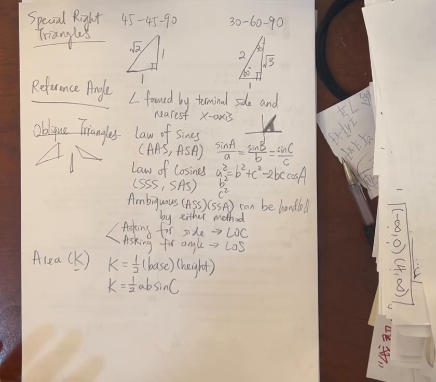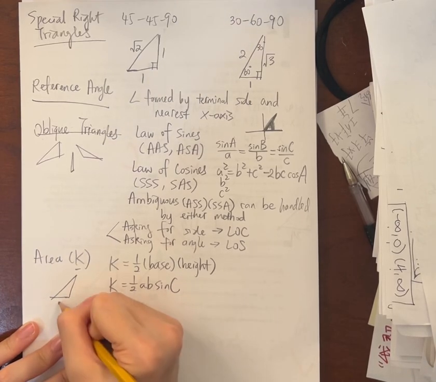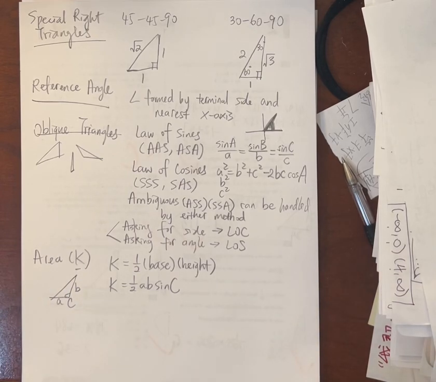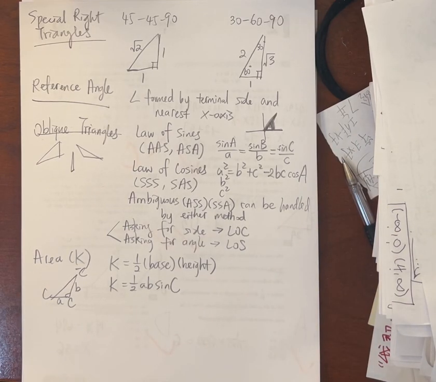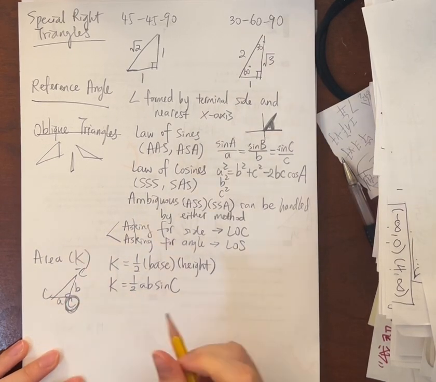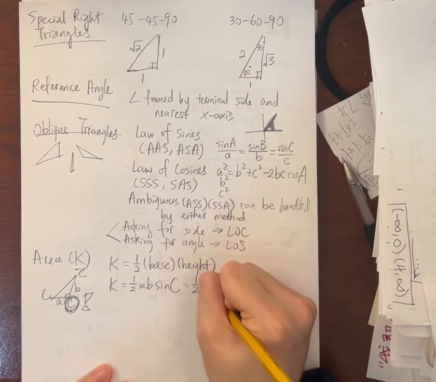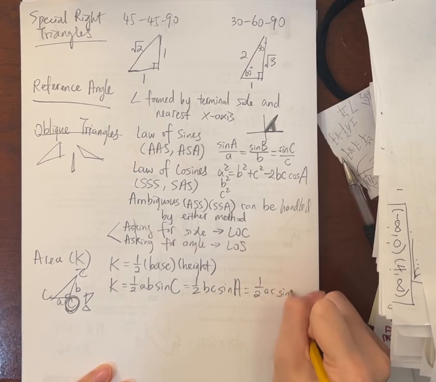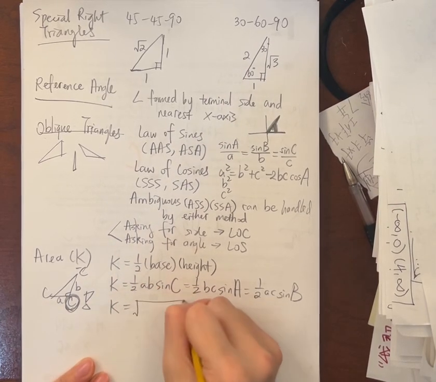Okay, and there's also an important key part to remember: you have to know that C is in between side A and B. If C is in here or in here, then there's no way to apply this formula to deal with the areas. Okay, so only in here. Really important. And the same thing goes for 1/2 BC sine A, and 1/2 AC sine B.